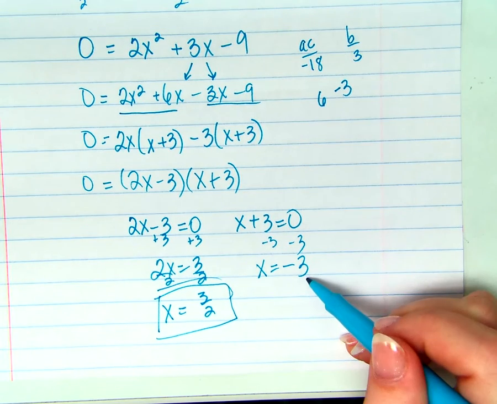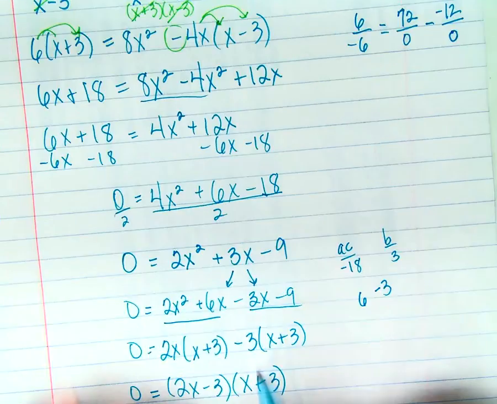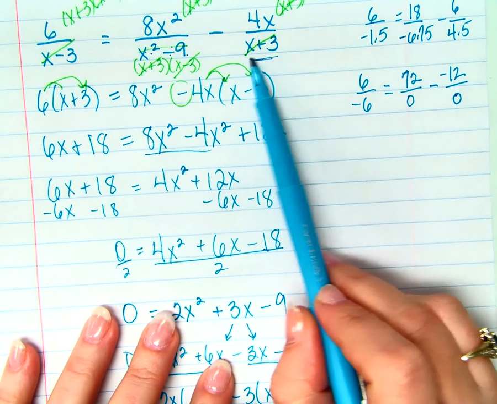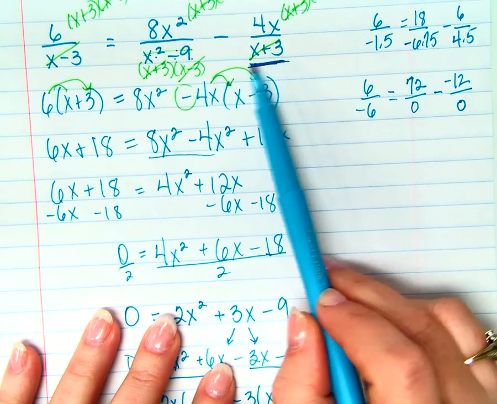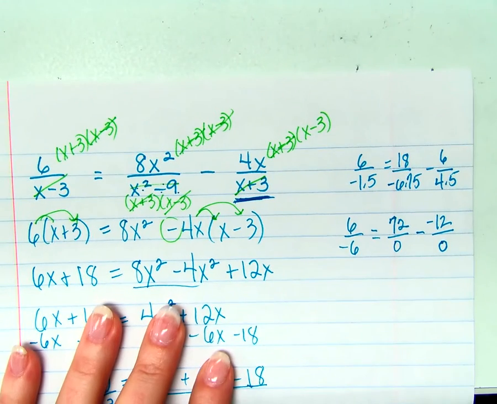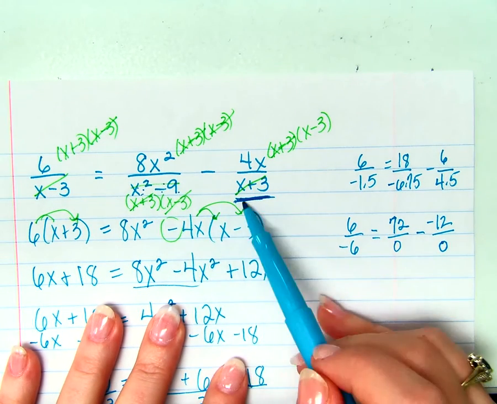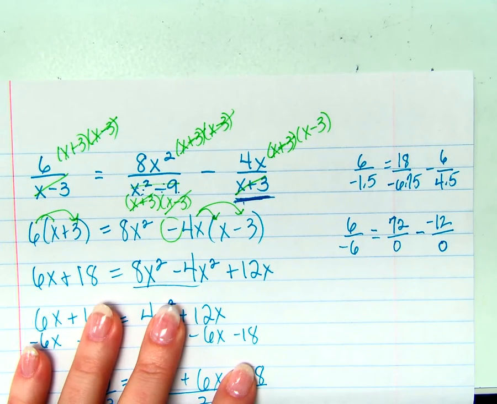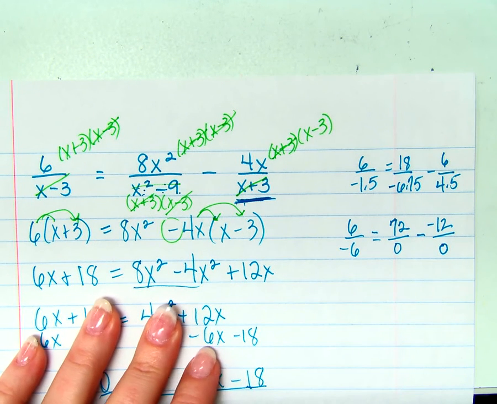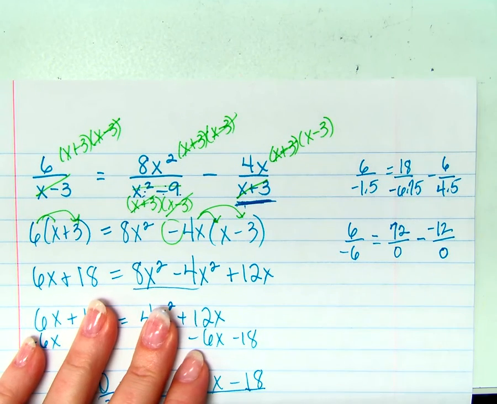Why is it not permitted in our domain? For both of these denominators, it makes the denominator 0. And who's allowed to divide by 0? No one. Chuck Norris, but he's not in this class.